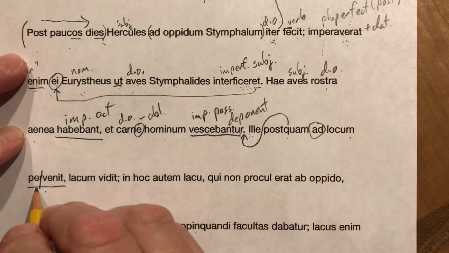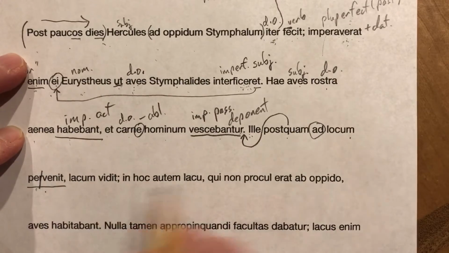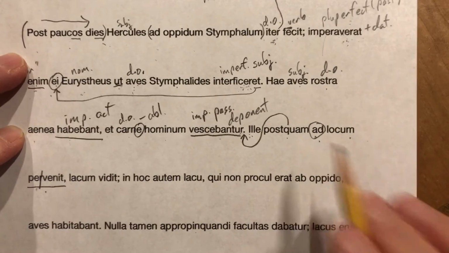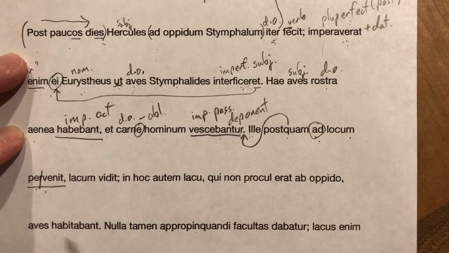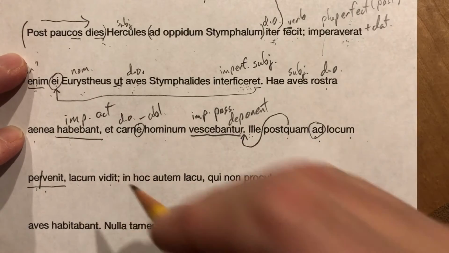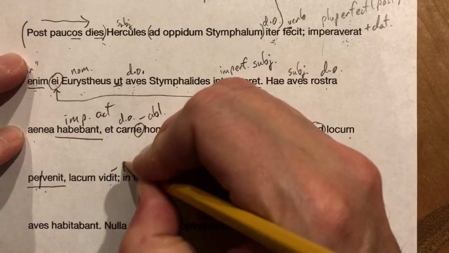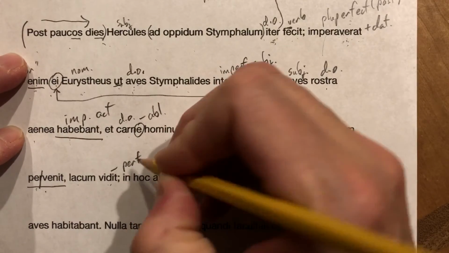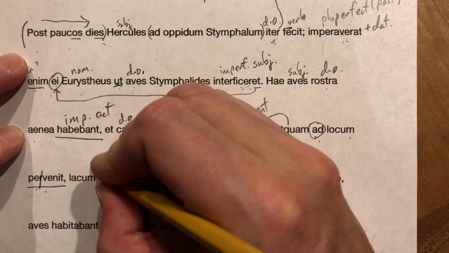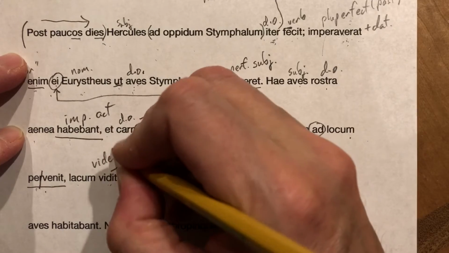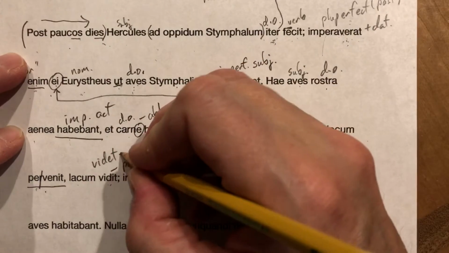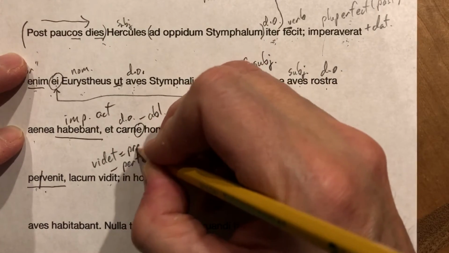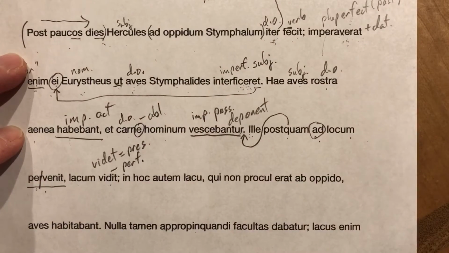Ad locum pervenit. Pervenio ad locum. Kind of doubles up on the preposition. He saw the lake. And this is a perfect. The present would have an e. Videt. He sees. Just one little vowel different.